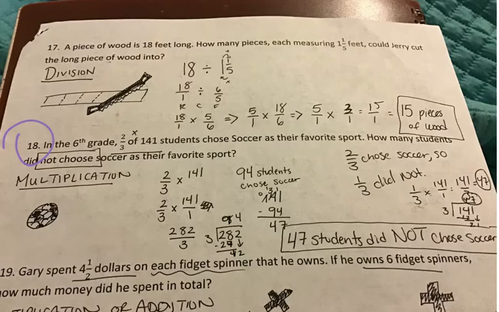So you're finding 2/3 of 141 students who did choose soccer as their favorite sport, but the question is asking you how many did not. I actually solved it 2 ways here. I found 2/3 of 141 and then subtracted. Or you can say, well, if 2/3 chose soccer, that means that 1/3 didn't, and you can find 1/3 of 141, which is the number that did not choose it. So you can solve it 2 ways there.